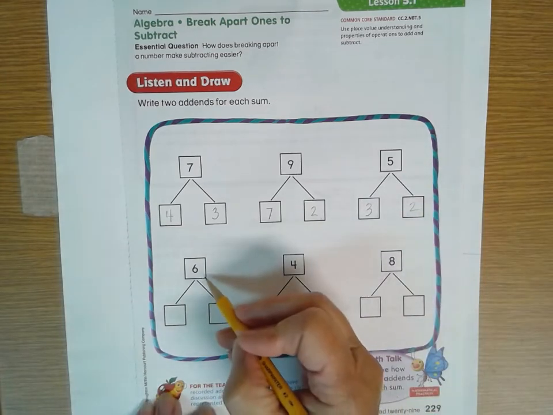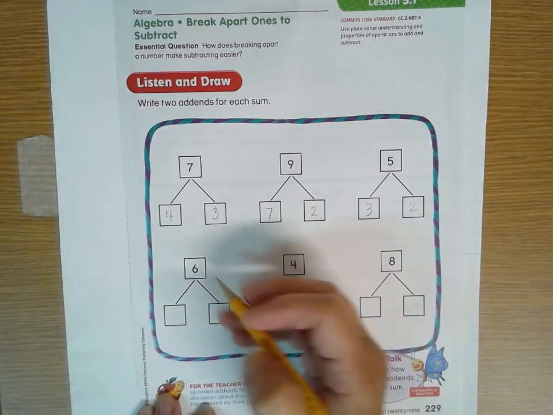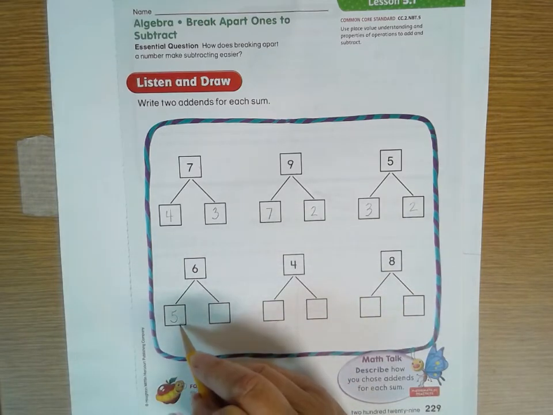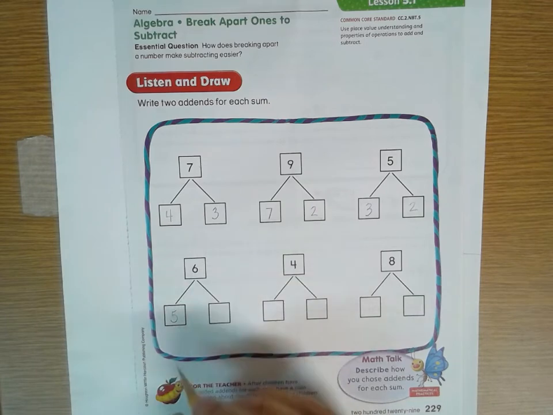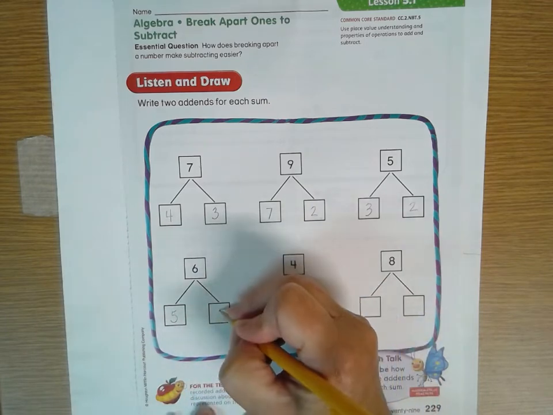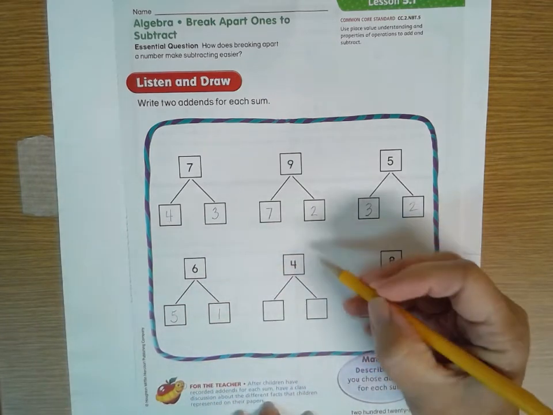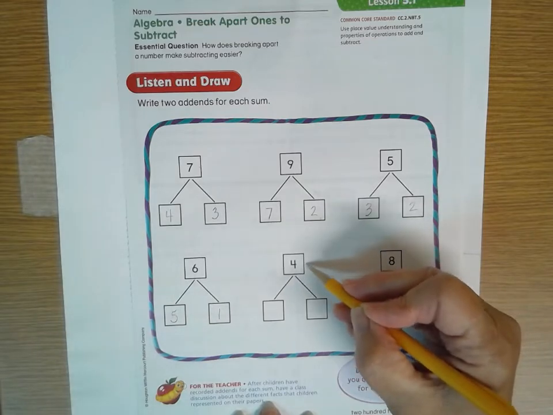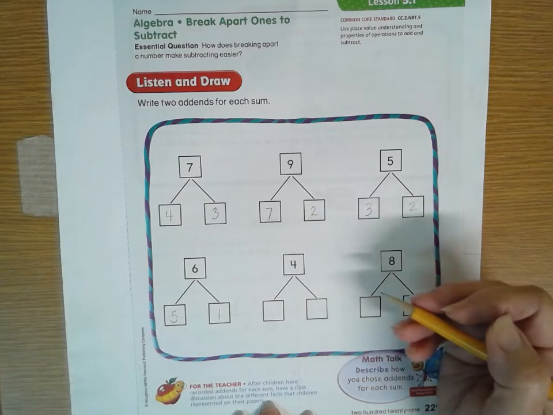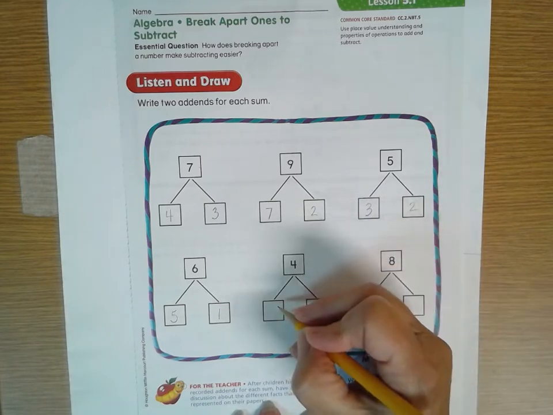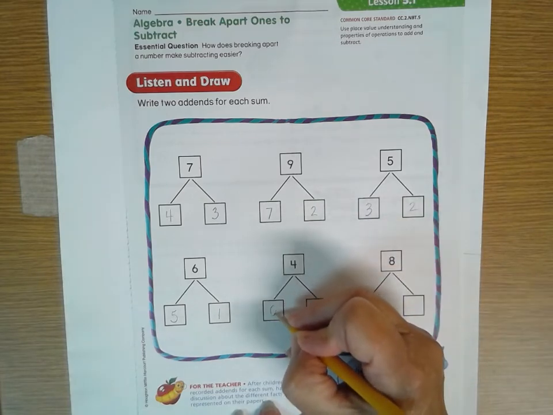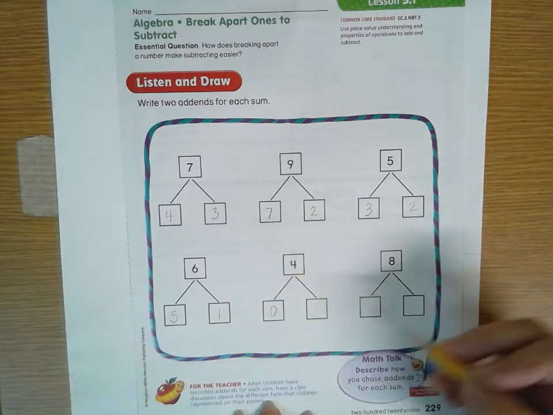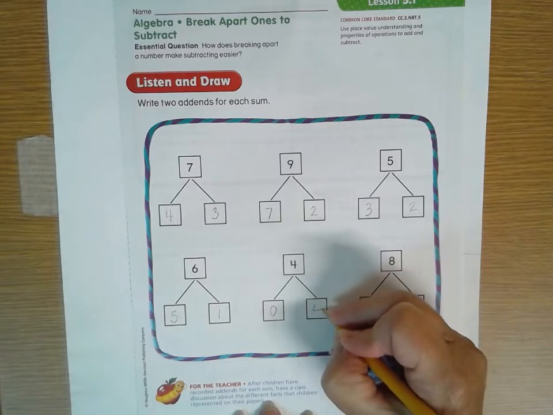Our sum is 6, so we need a number less than that, so we'll take the 5. And what do we add to 5 to get to 6? We add a 1. Our sum is 4. We need a number that is less than 4. Let's choose 0. If we have 0, what would we add to 0 to get to 4? We would add a 4.